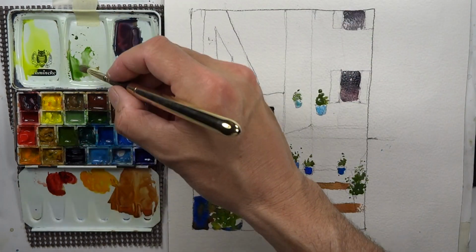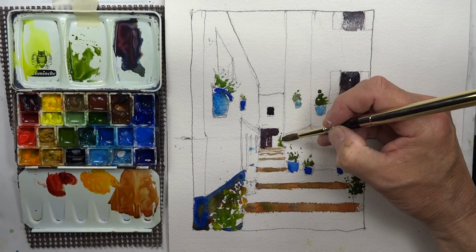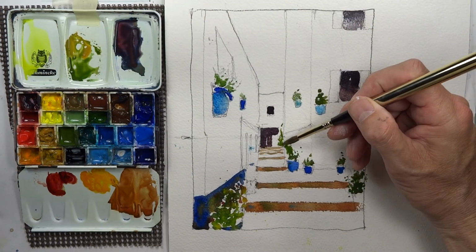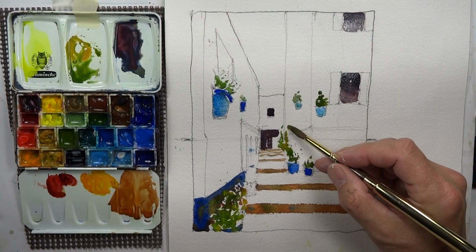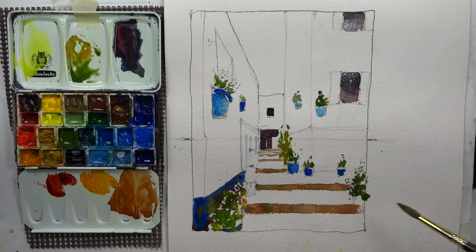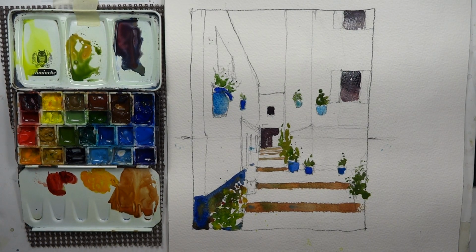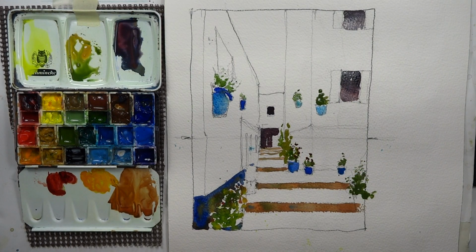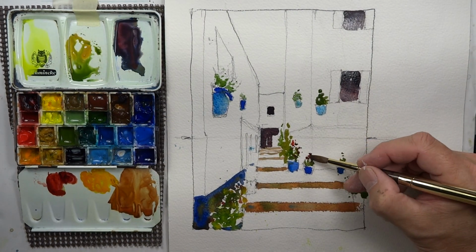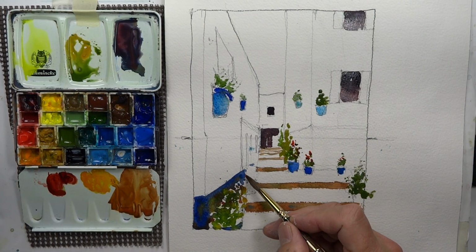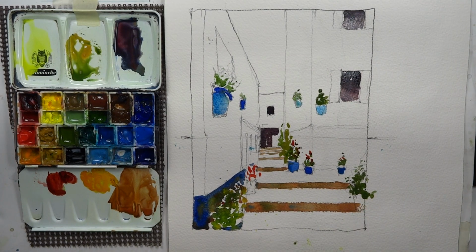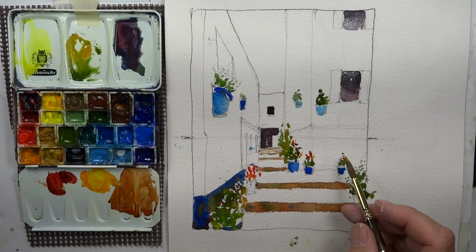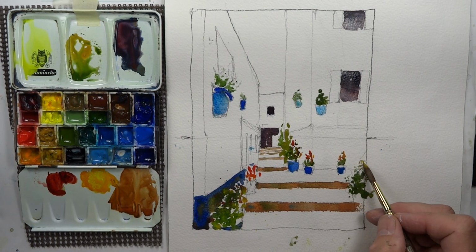And some more greens. There's some plants along this wall. And I'm going to go into my reds, and we'll do some cadmium red, some alizarin crimson here. That's my colors I'm using. Cadmium orange, so we'll use some orange here. I guess the point is, let's use lots of color. It's a summery scene, bright light.